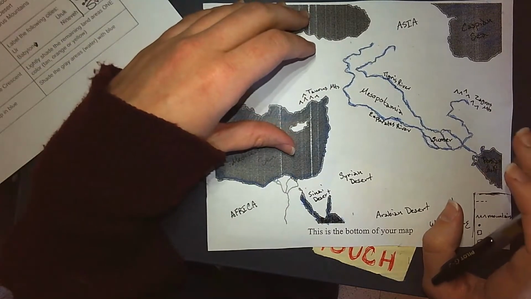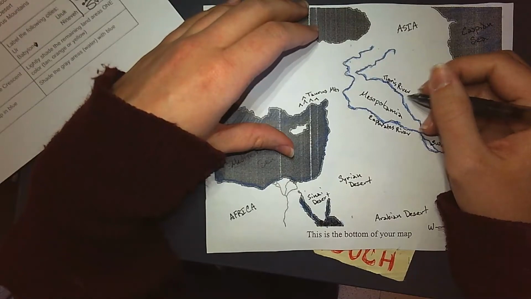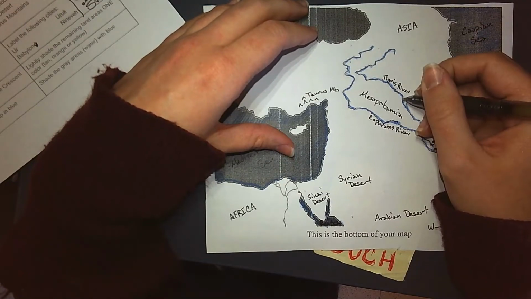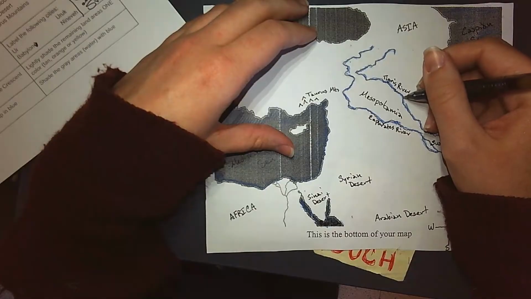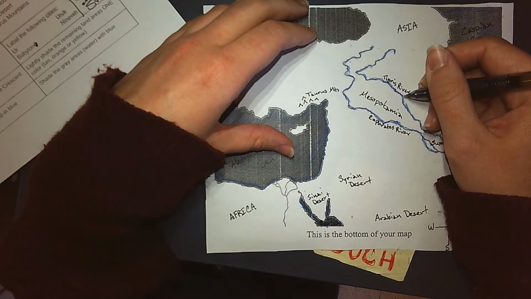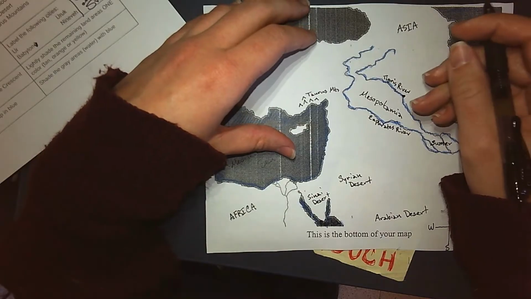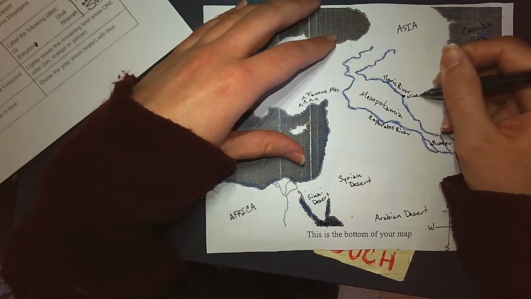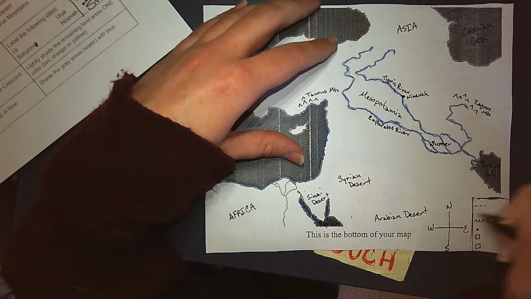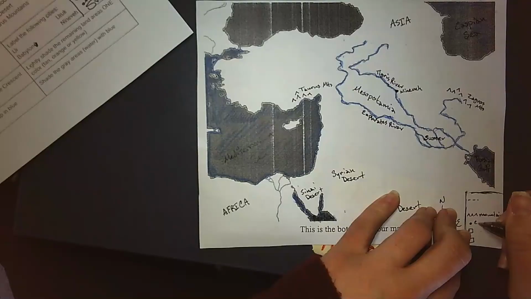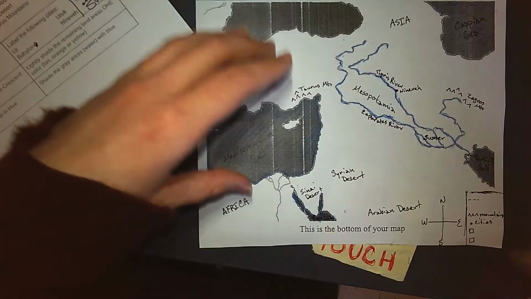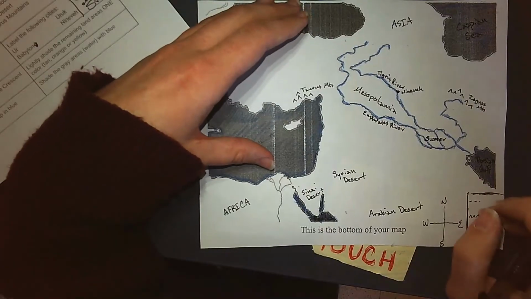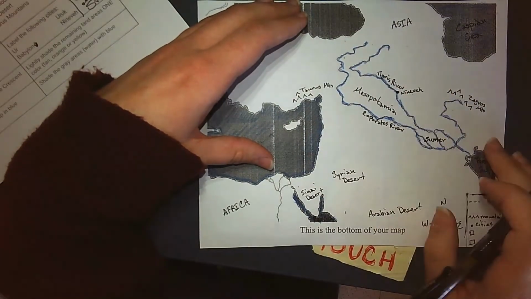So, on the Tigris River, we're only going to indicate one of our cities, and that is the city of Nineveh. It's about, let's say, right around here-ish, rather north on the river, and it is the city of Nineveh. And again, I just said that the dots are going to indicate cities, right? So we can put that on our key. So we have the city of Nineveh. It's the only one we're going to label on the Tigris.